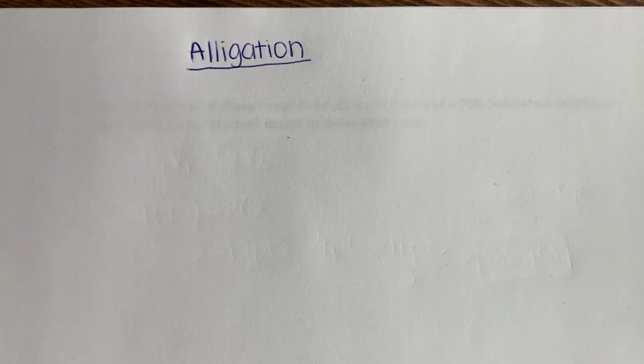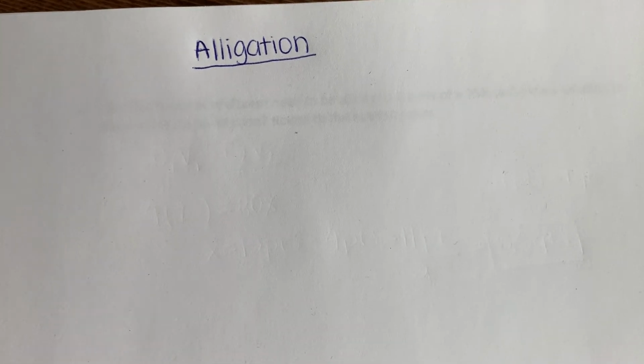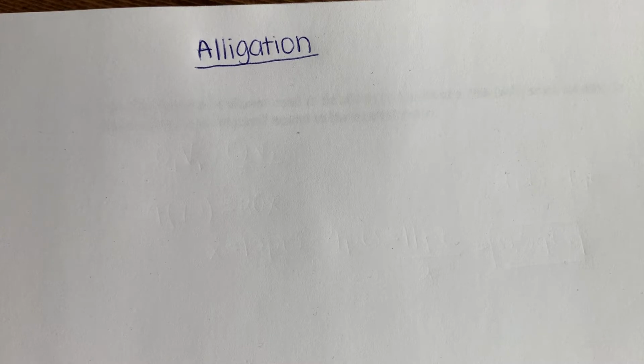So today we're going to learn about some math problems that involve alligation. And there's really 2 ways to do these math problems. One is the concentration volume relationship, which is this equation. So it's C1 V1 equals C2 V2.